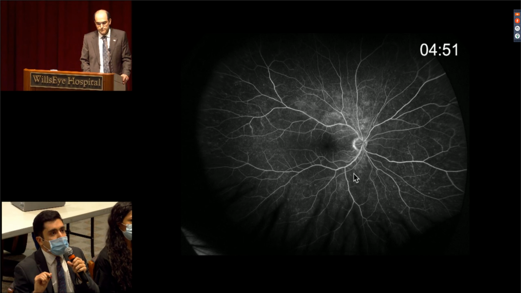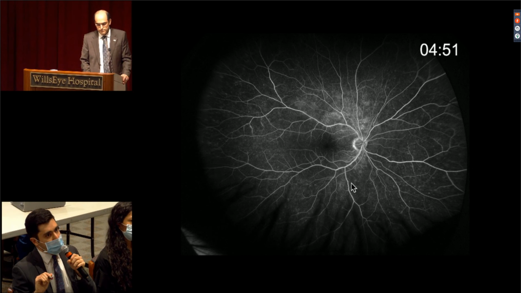I don't really appreciate much in terms of leakage. Around the disc, there is some hyperfluorescence, so maybe a little bit of disc staining happening late as well, kind of corresponding to that little bit of swelling that we could see on the clinical photos.